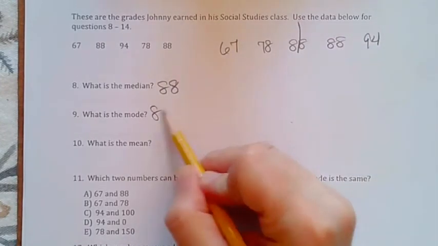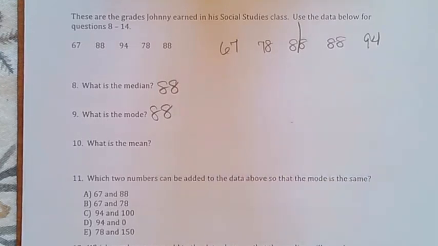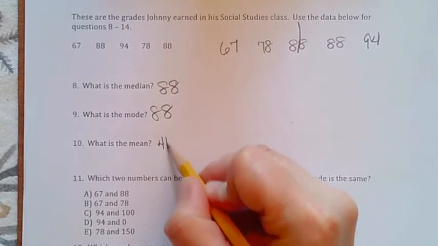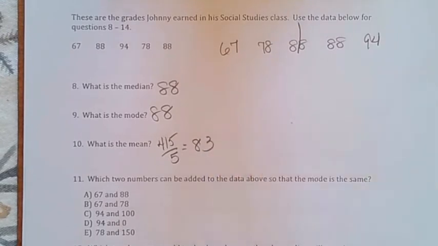88 is also the mode. We need to find the mean, add up all of these numbers, and we are going to divide by 5. So when I add them all up, I'll get 415 divided by 5, and that's 83. So our mean is 83.